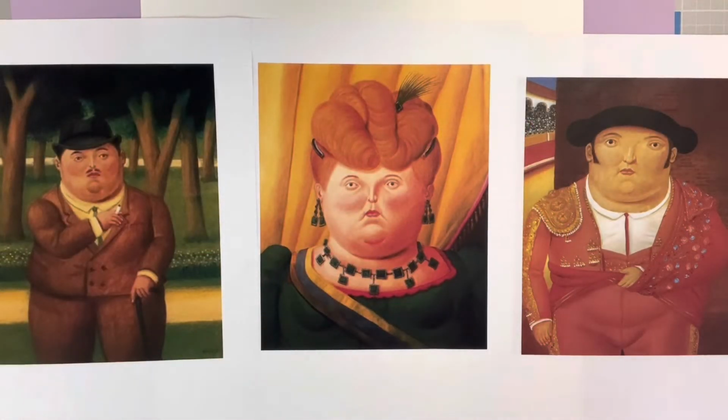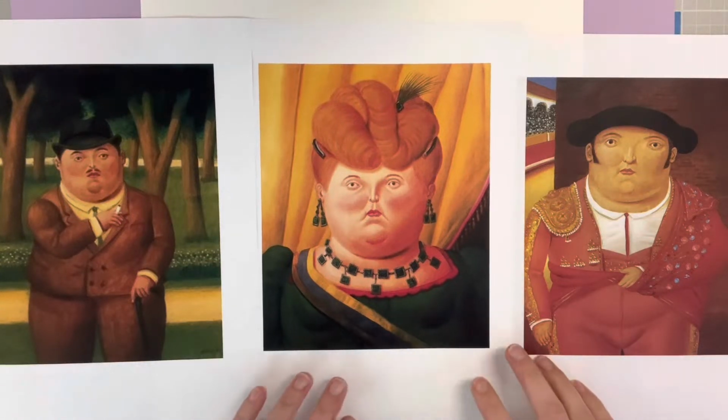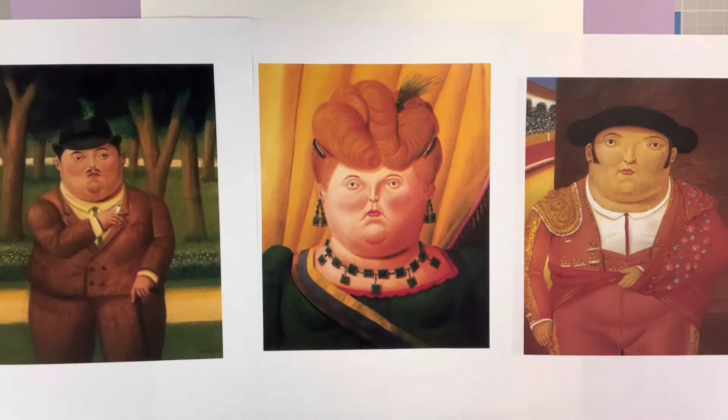Artists, today I'm going to be showing you how to combine two different styles of art to create your own. We're going to be looking at two different styles of paintings from two different painters. The first one we're going to look at is Fernando Botero. These three paintings are of Fernando Botero's. He's an artist from Colombia.